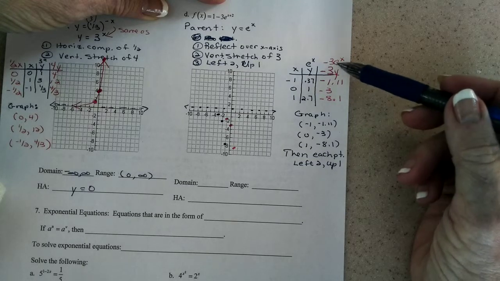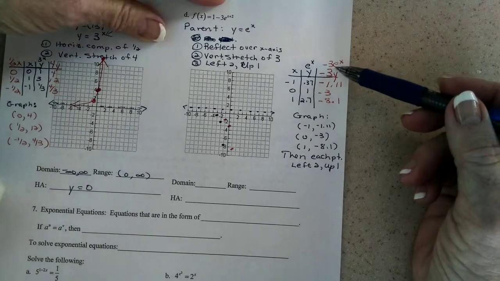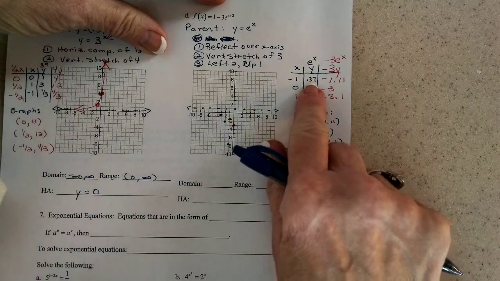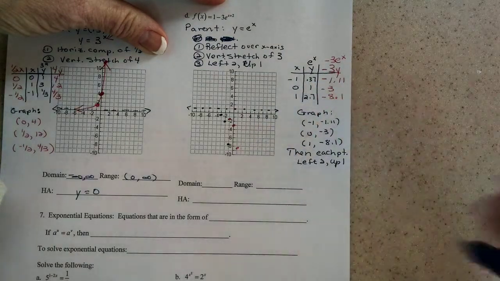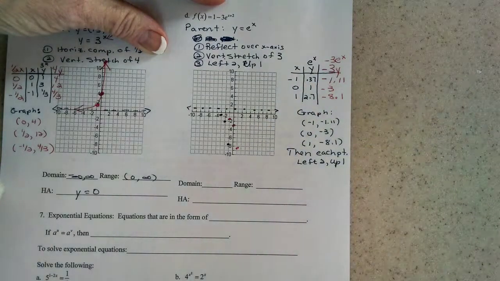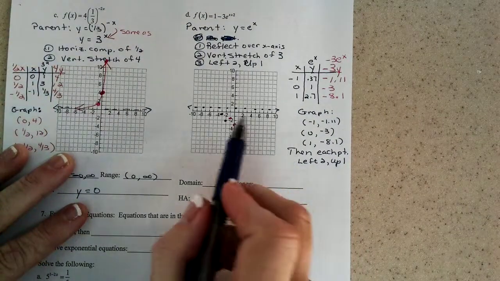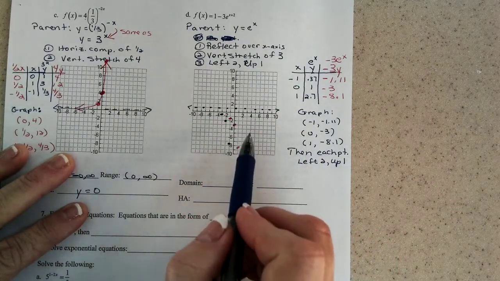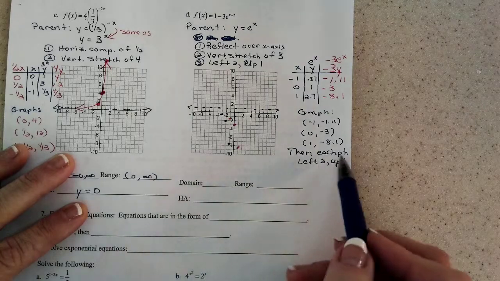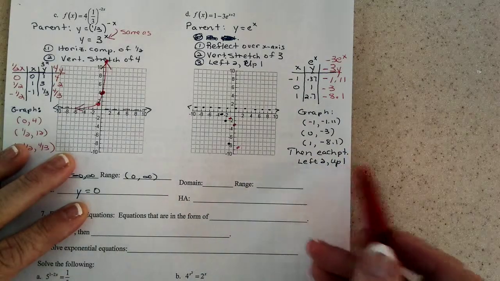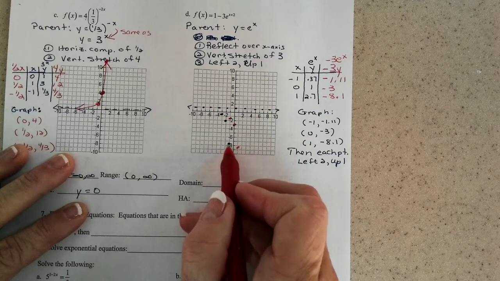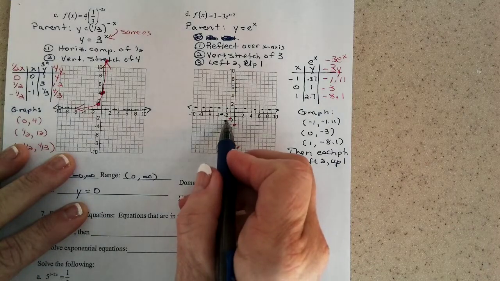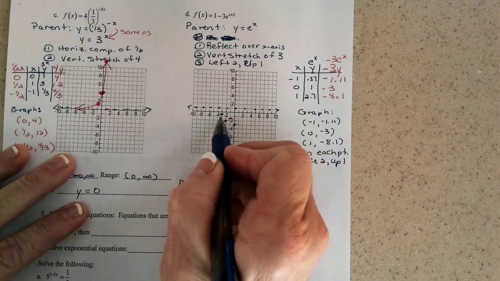Now, to take care of the reflection over the x-axis and the vertical stretch, those are changes to the y value. So we're just going to do both of those at once. And just look at each one of the y values, multiply by negative 3 to get those points. So now we're going to graph those points, those 3 points. Negative 1, negative 1.1, 0, negative 3, and then 1, negative 8.1. And then each one of those points, we're going to move to the left 2, up 1. So left 2, up 1. Left 2, up 1. And then this one's going to the left 2 and then up 1 as well.